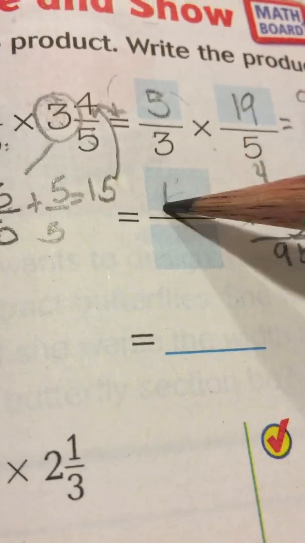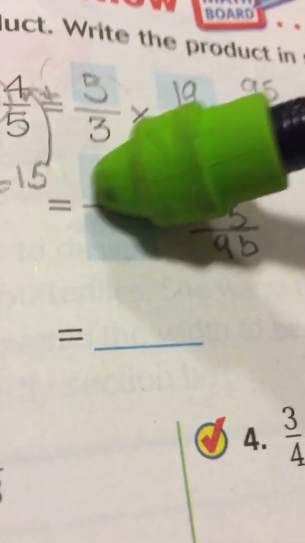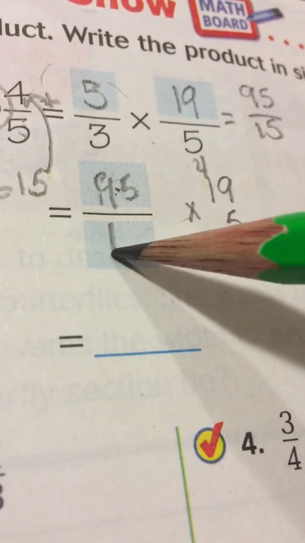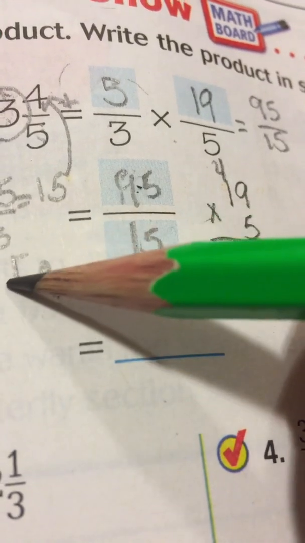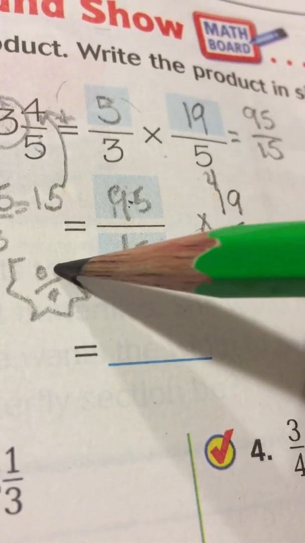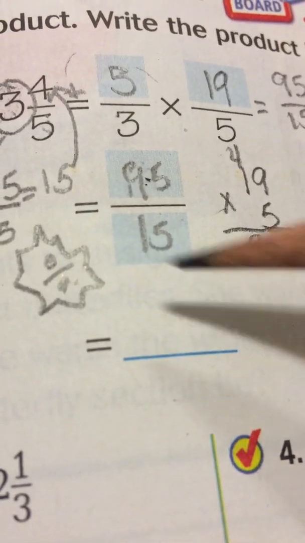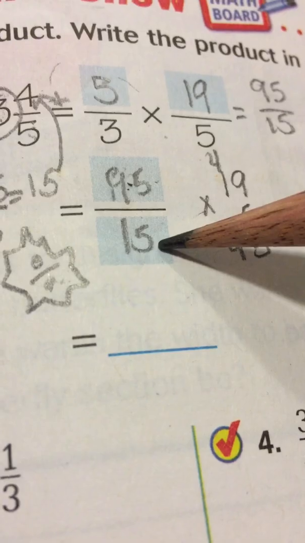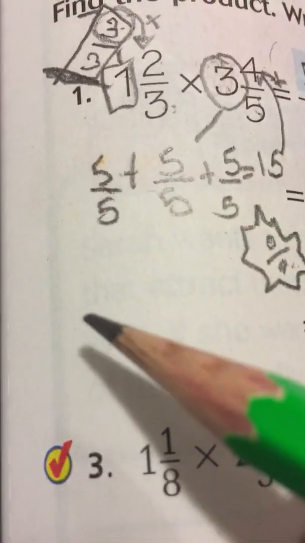So our answer is 95 over 15. Now what kind of a fraction is this? It is an improper fraction. When you have an improper fraction, you are going to divide. You're going to use the box method. You do not divide if all you have to do is simplify. Simplify would be 5 over 15. You only divide if the numerator is bigger than the denominator. So 15 goes outside the box.